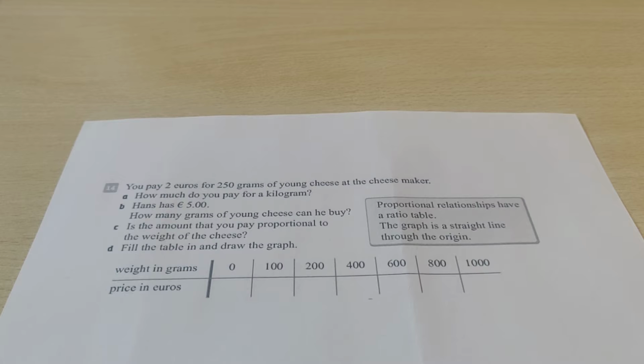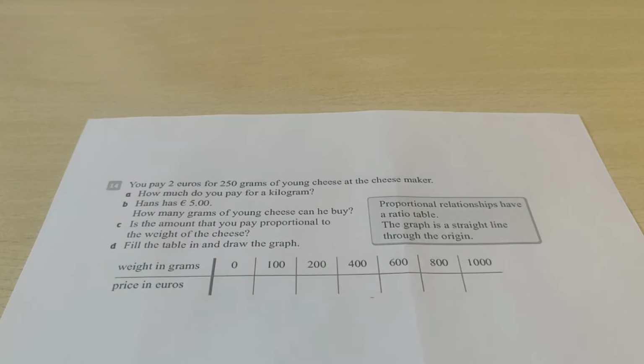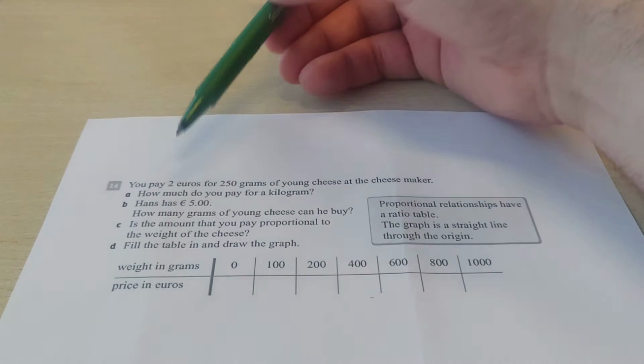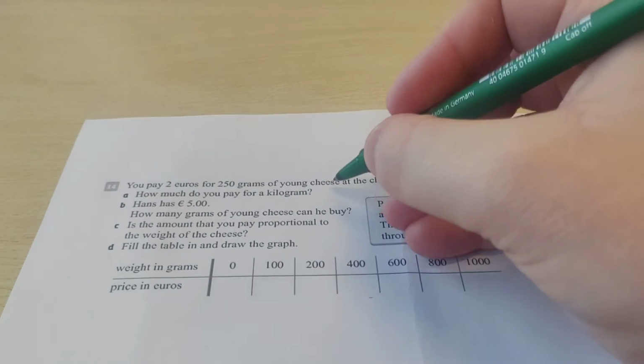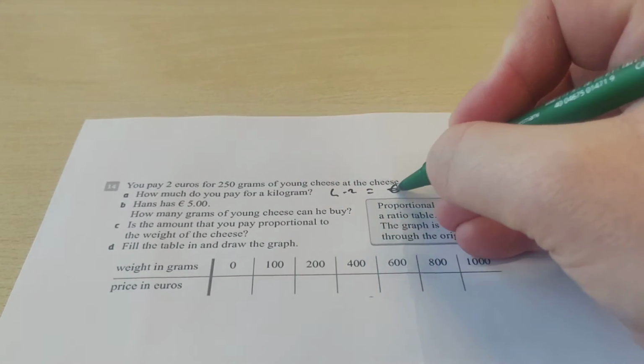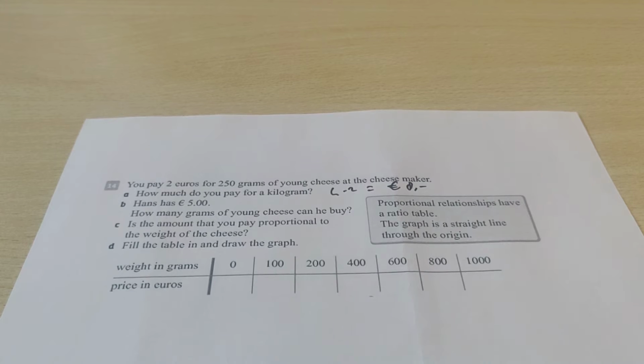Alright, well, a kilogram is 4 times as much as 250 grams. So that means you also have to pay this 4 times. So we do 4 times 2. 4 times 2 is €8, and that's the answer for exercise A.